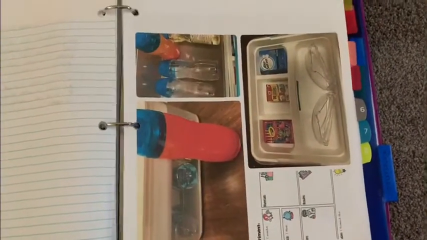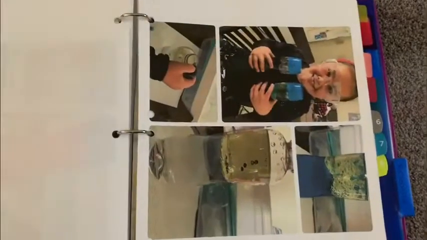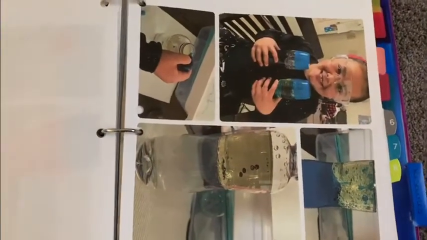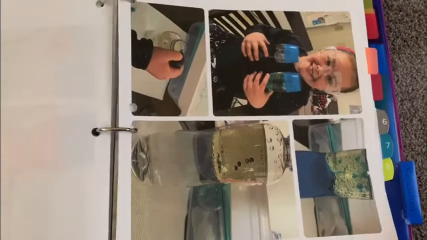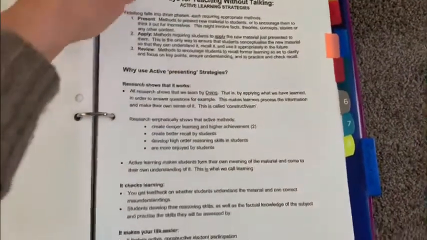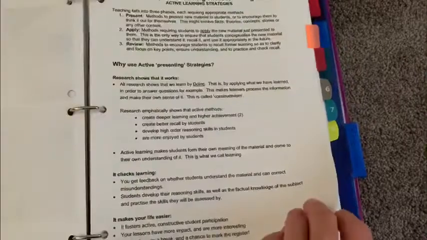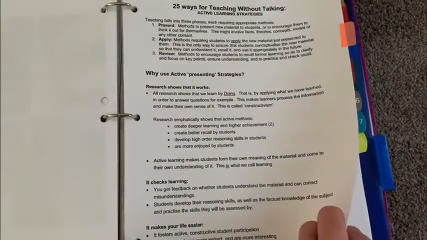And then here are some pictures of what I used. And here is my cute niece trying it out for me when we practiced, wearing her goggles. This was the 25 ways for teaching without talking. I really liked that a lot, so I kept that in my science journal.